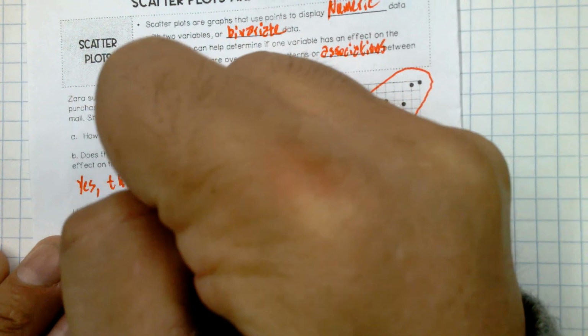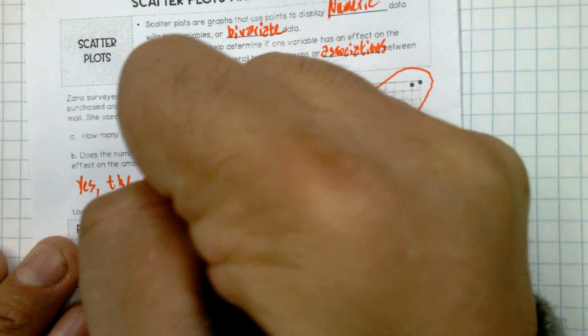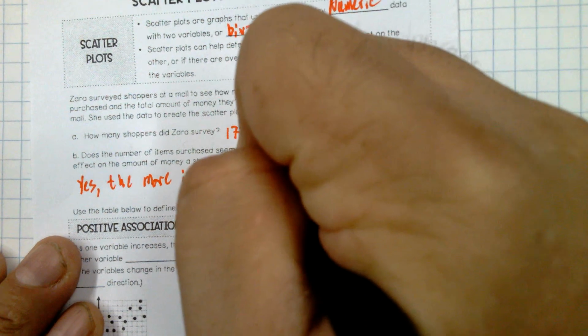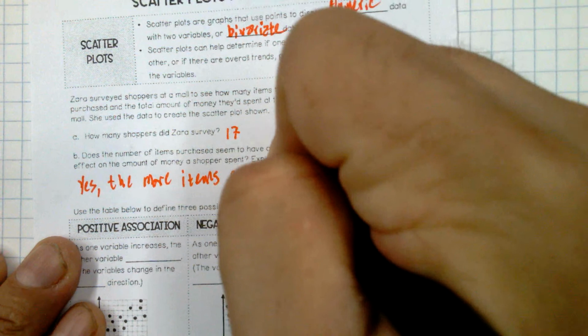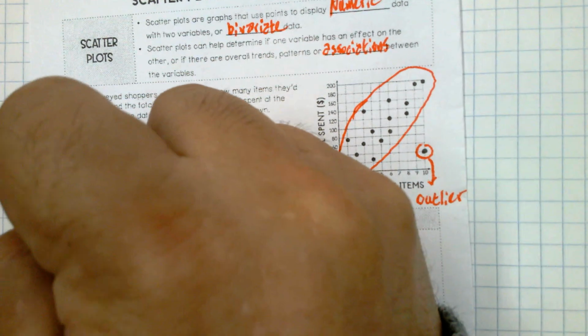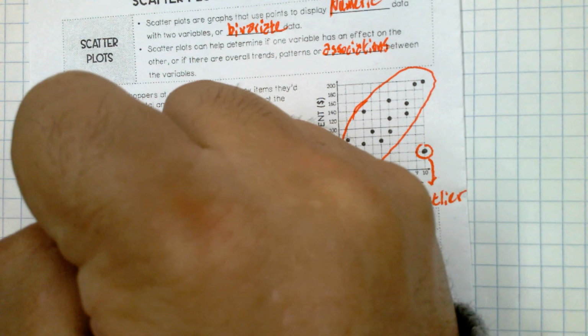Yes. The more items purchased, comma, the more you spend.